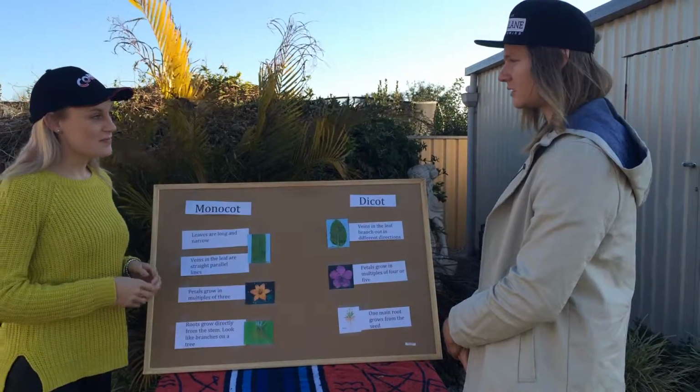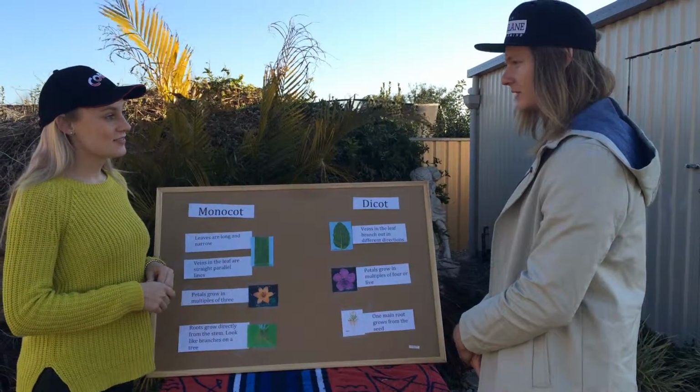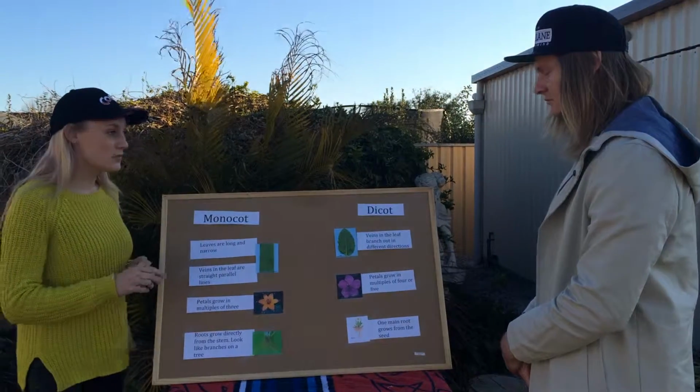A seed, root, stem, leaves and a flower. Excellent, good job. We're going to move on now.